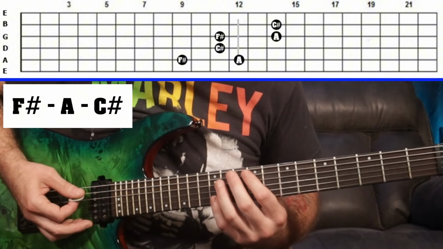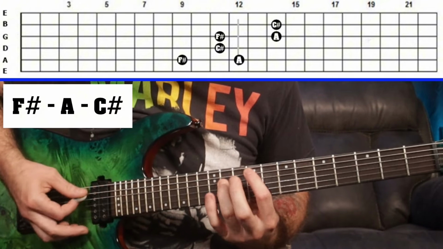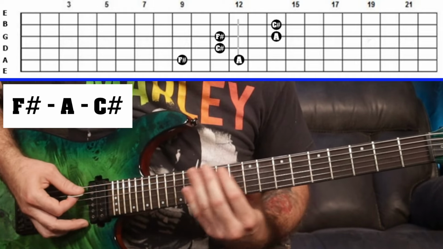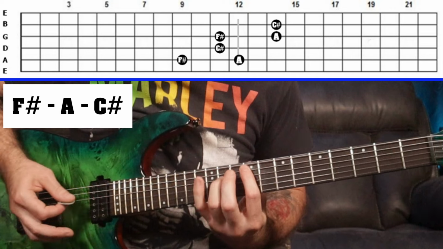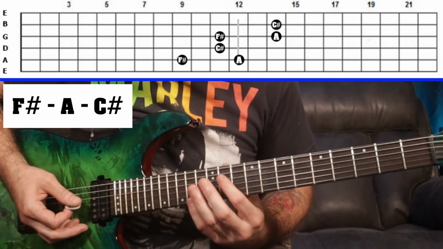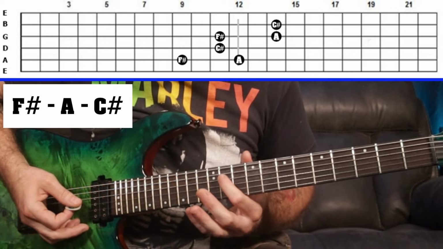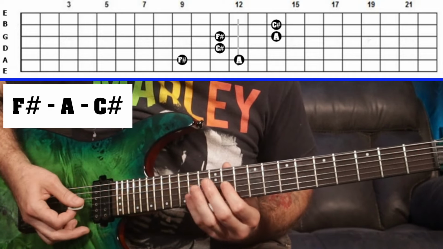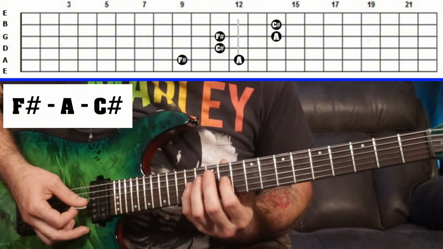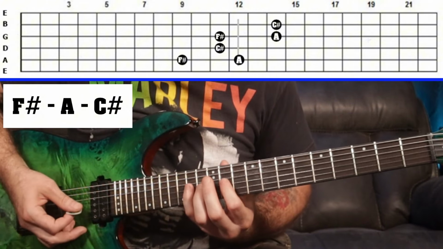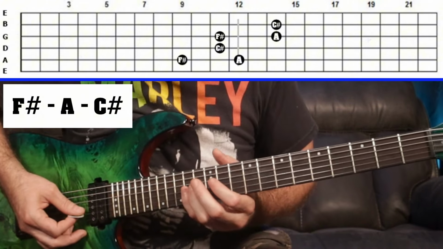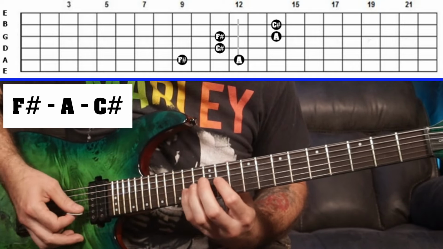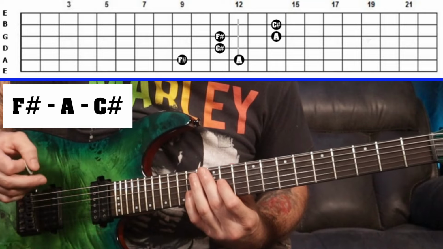But the fifth is going to be the same. It's just the third that changes. So root, flat third, fifth. And then where the fifth is, you then have your root on the same fret, but the next string up. So minor third is 3 semitones higher, 3 frets higher. And then we got to deal with that weird B string situation. Alright, that's the F sharp minor chord.